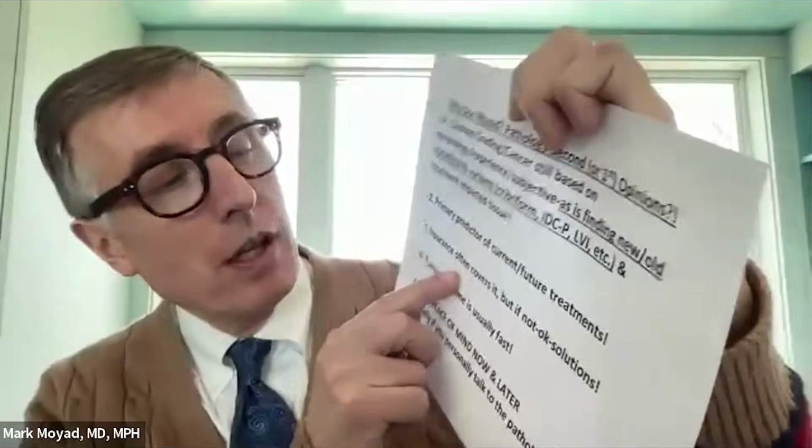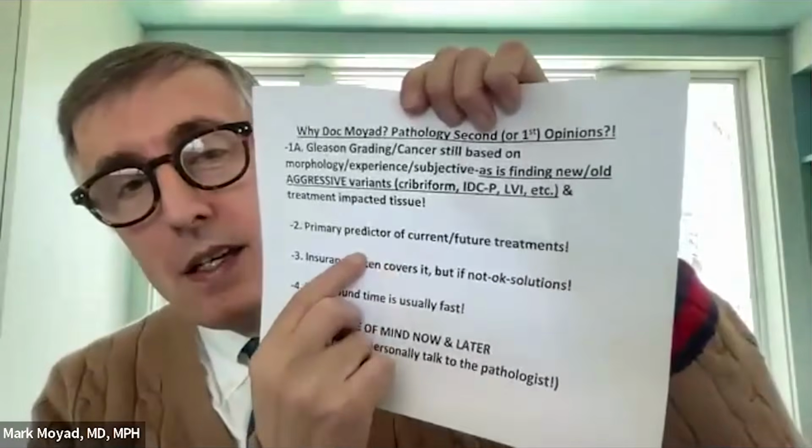Now, we also know Gleason and everything you talked about is a primary predictor of current and future treatments. Now, second opinions, yes or no, insurance often covers it. I would say almost all the time it does. Almost all the time, making my point three stronger than ever. Turnaround time on a second opinion, let's just say in your case, this is not something you wait 4 months on. It's usually fast.